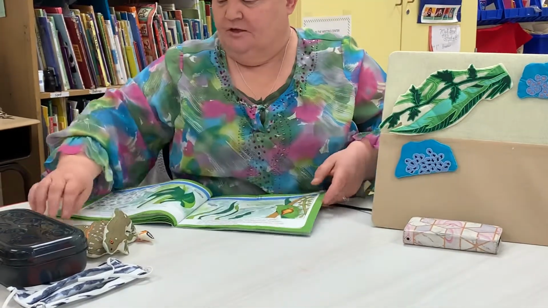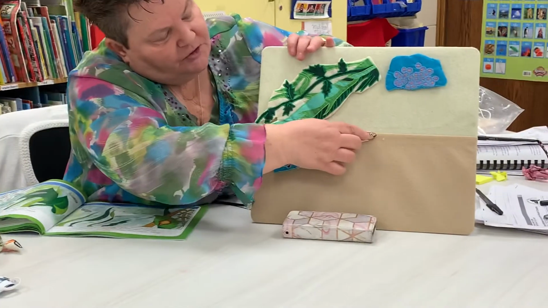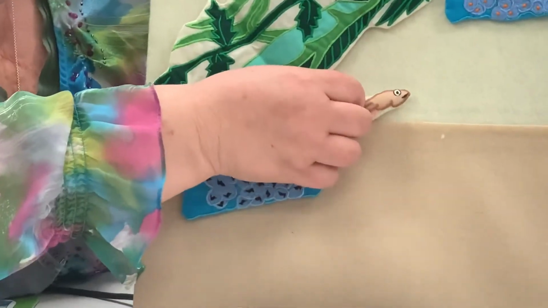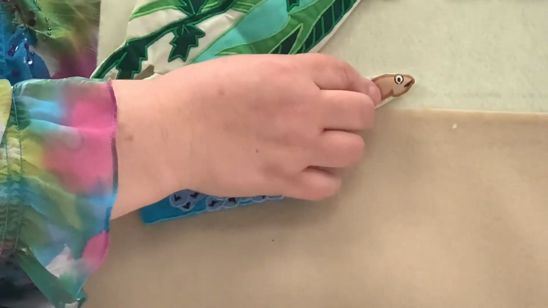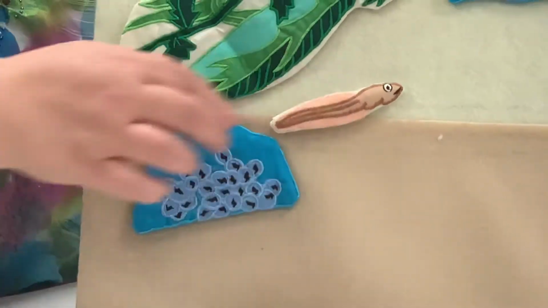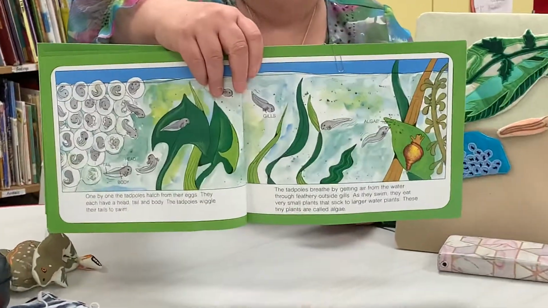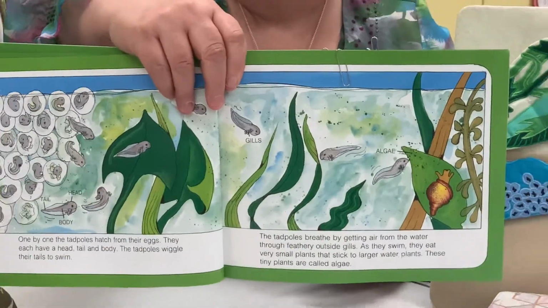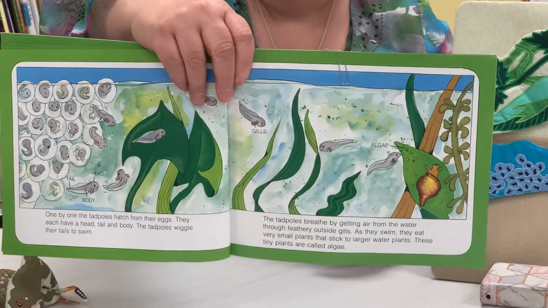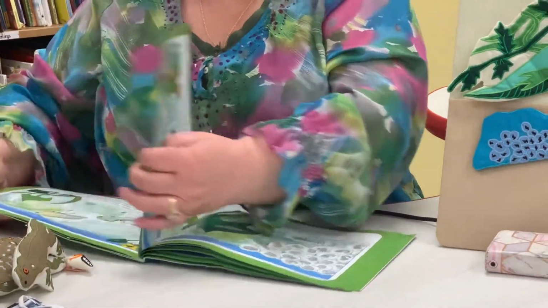Okay? So let's put our tadpole there. There's our tadpole. He broke out of the eggs. Yep. Good job. There he is. Look at his long tail. He doesn't have any arms or legs yet. He just has one great long tail, okay? Let's see what happens next.